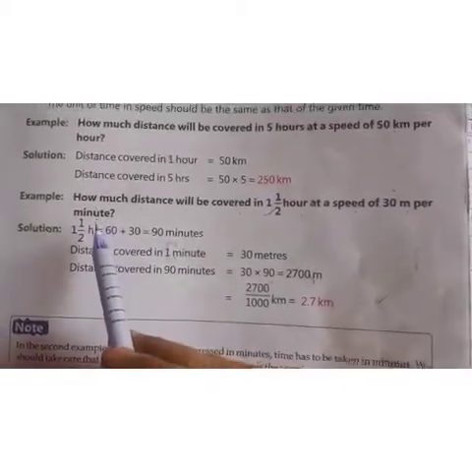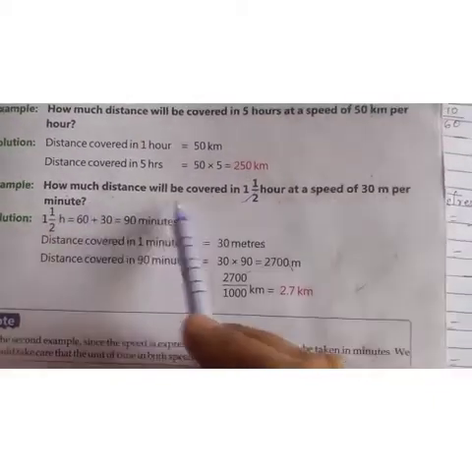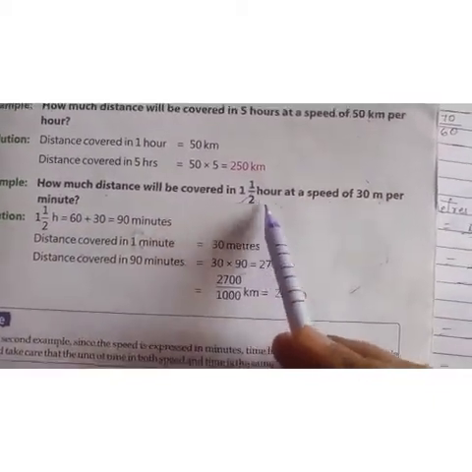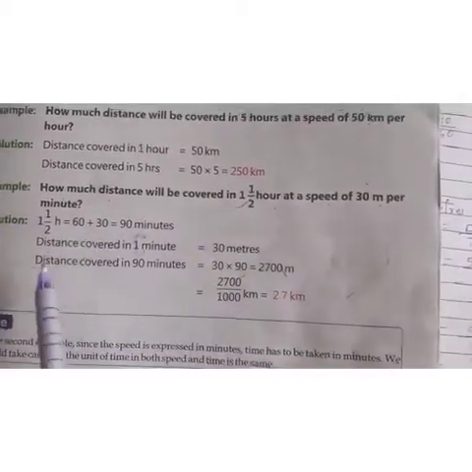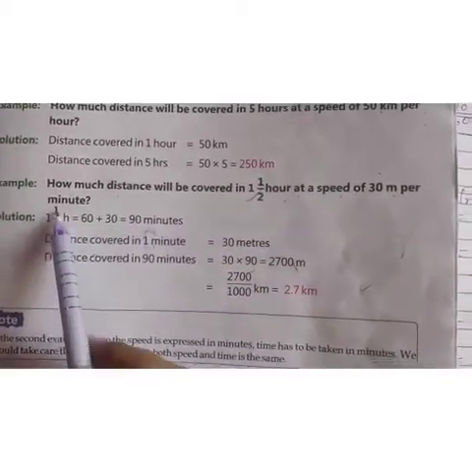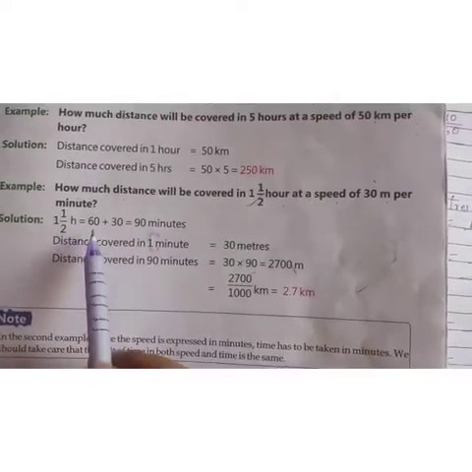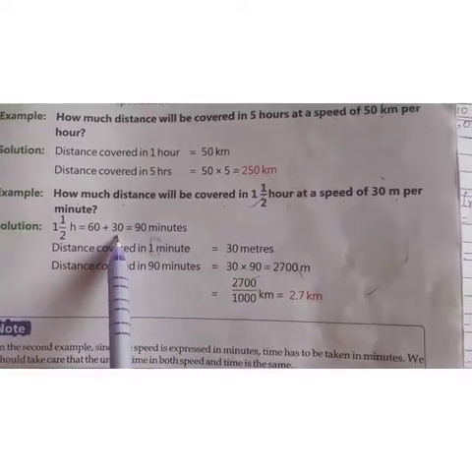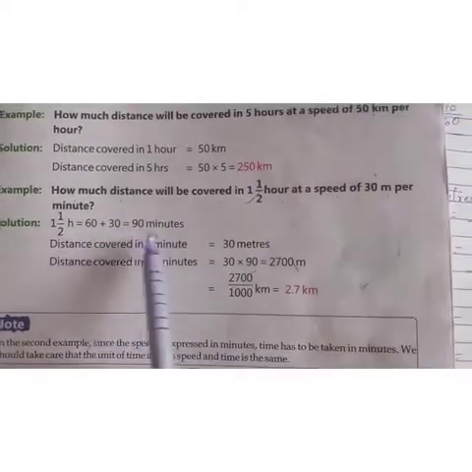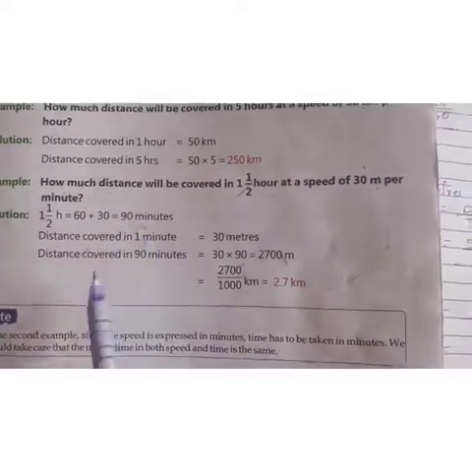We have the next example. How much distance will be covered in 1.5 hours at a speed of 30 meters per minute? So children, you already know 1.5 hours is nothing but for 1 hour we have 60 minutes and for half an hour we have 30 minutes. So 60 plus 30, 90 minutes.